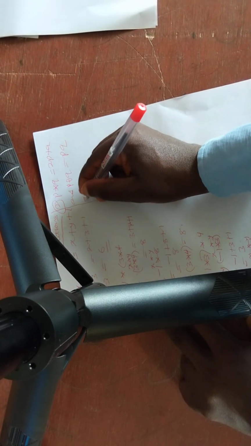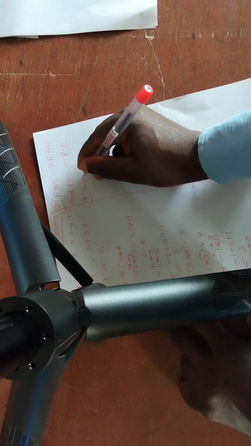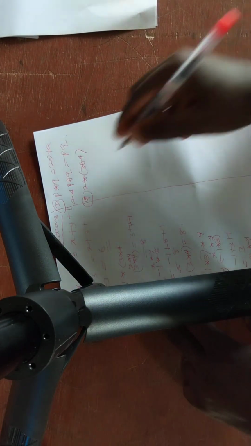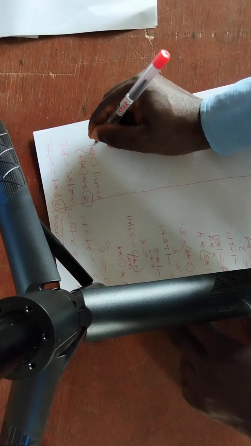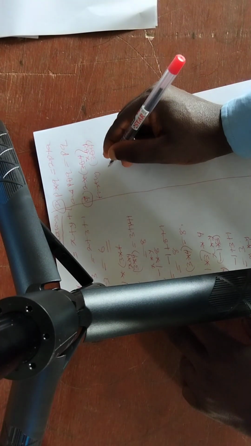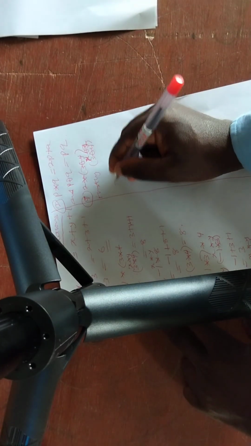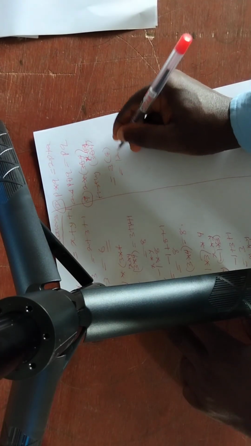So the first question said that we should find 2 asterisk 3 theta 4. So first of all, we say firstly 3 theta 4. So here is p theta q. We substitute it into the theta equation. So here becomes 3 times 4, which is 12.